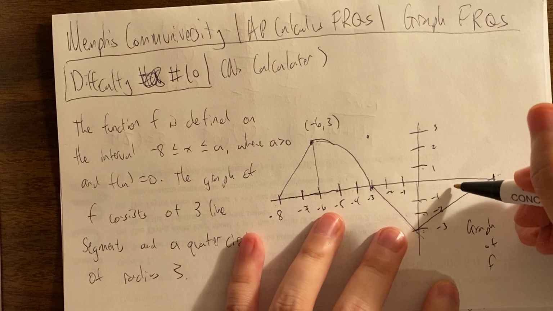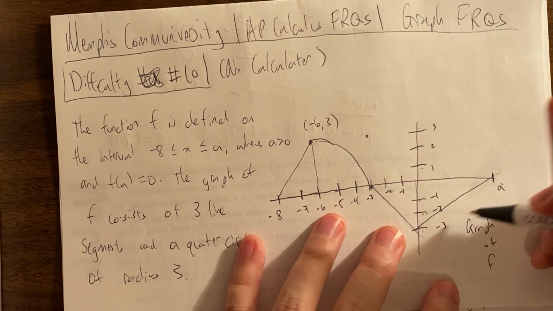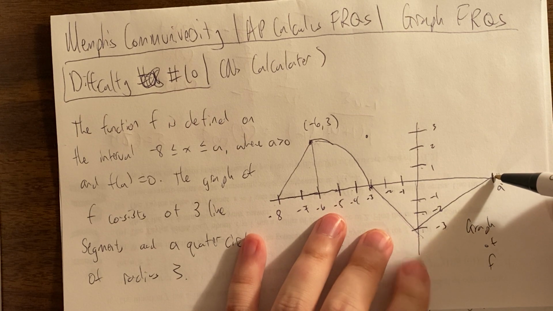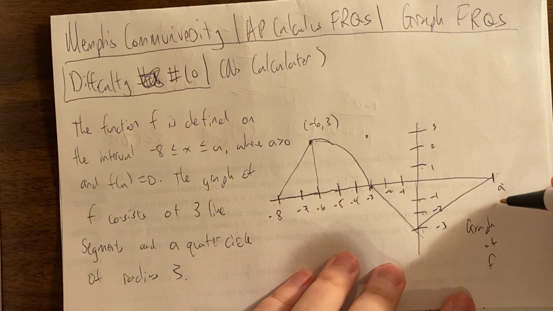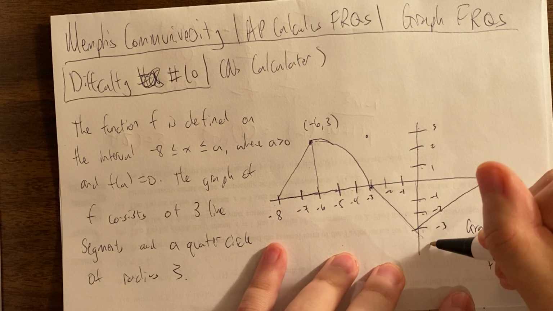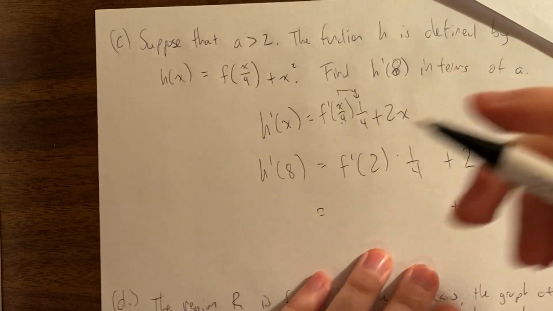So 2 is somewhere over here basically. And what we need to know is what's the slope of this line, because that's what will be the f prime value. But we can find the slope of this line pretty easily, even if we have this a thing, because notice this is the point a comma 0, and this is the point 0 comma -3. So we can just do y2 minus y1 over x2 minus x1 with these points.